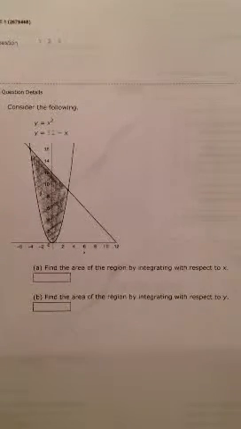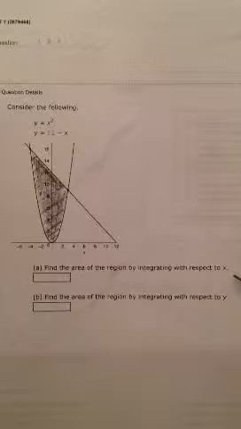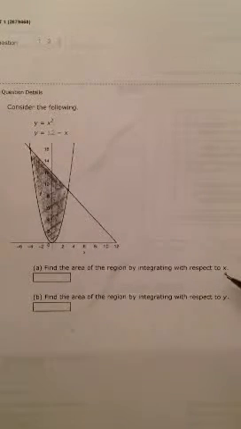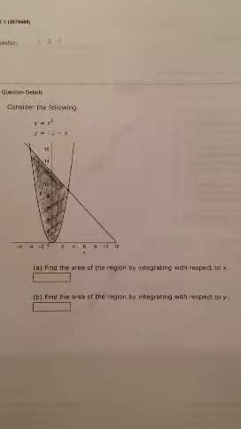Okay, for what we have in the WebAssign worksheet that I have given, for the first problem, it says to find the area of the region by integrating with respect to x, and then we will look at finding the area by integrating with respect to y. And at least for the first video clip, we will do the integration with respect to x.